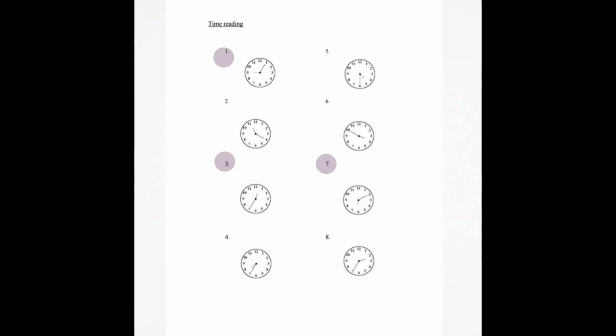So this one, as you can see, the smaller one is at 9, which is the hour, so we write it as 9. And then when we write time, we do that. And the longer line is at the first one, and the first one represents 5, so it's going to be 9:05.